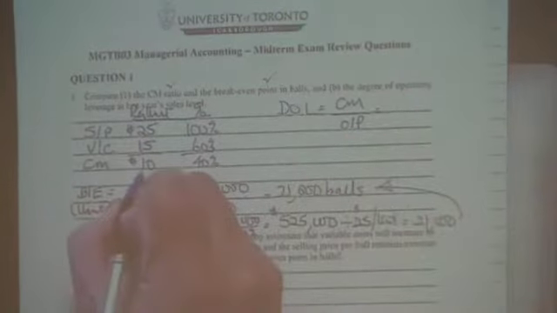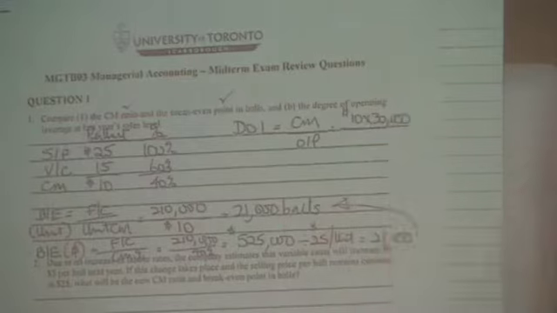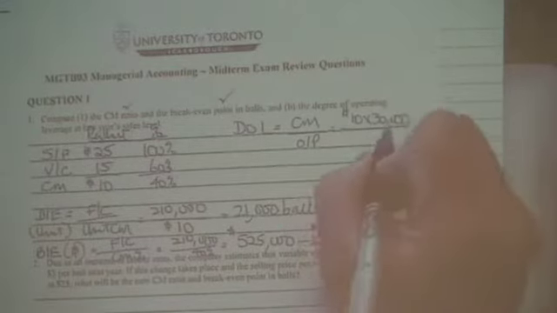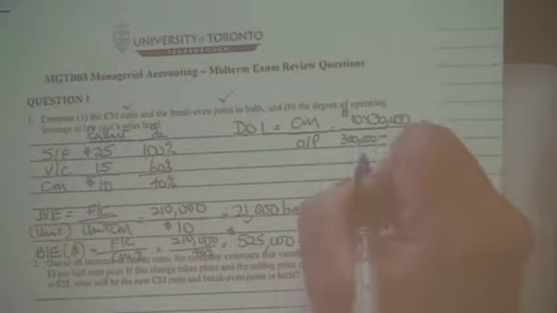Okay, contribution margin is 10. How many units did we actually sell this year? We're told in the question we sold 30,000, right? And the contribution margin is going to be 300,000, minus the fixed cost. So that gives me operating profit of 90,000.